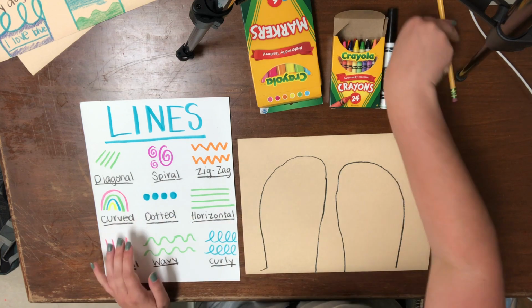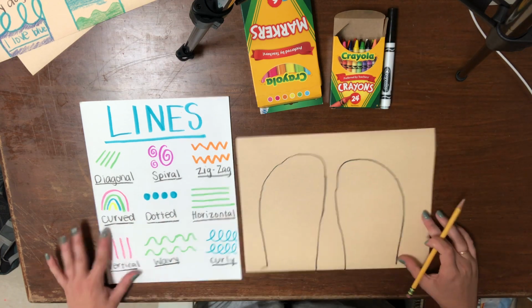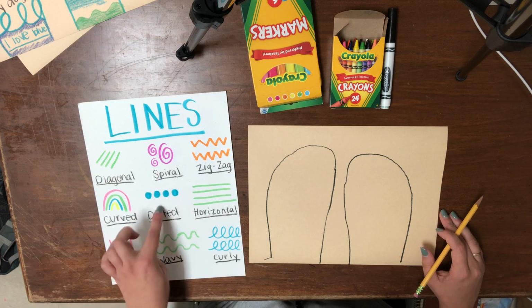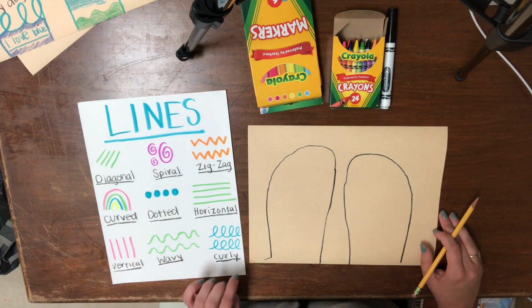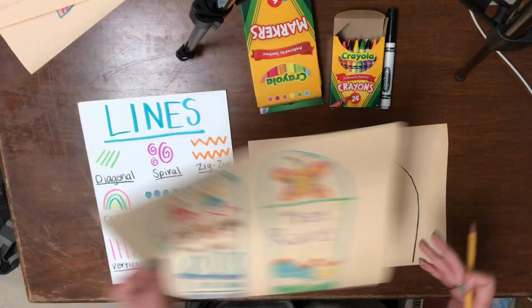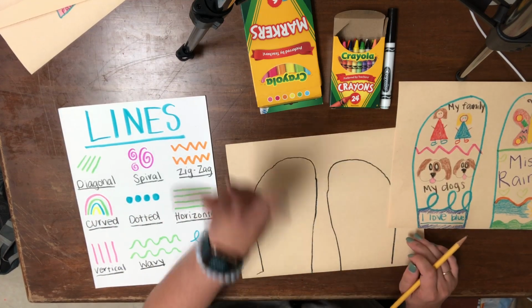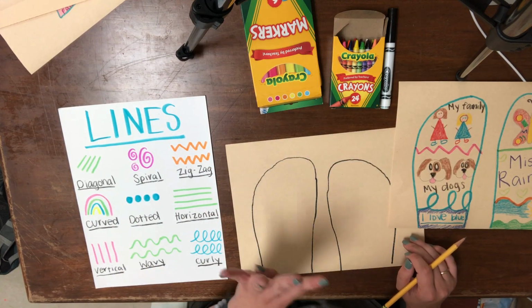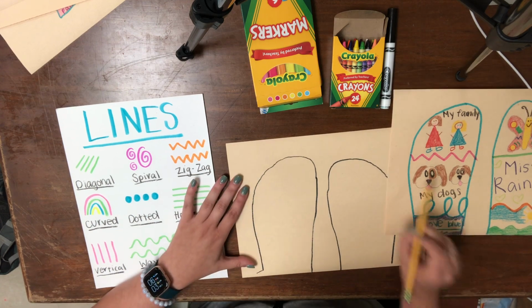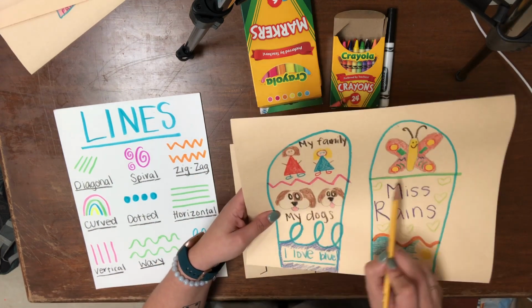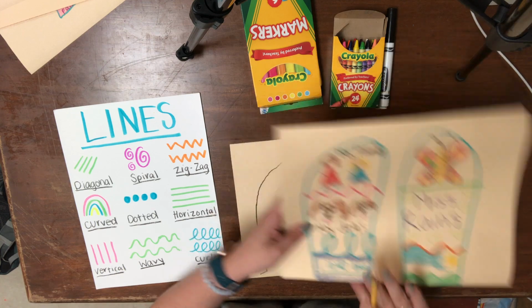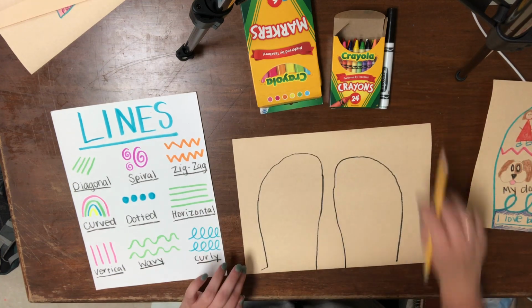Now, the first thing we're going to do is we're going to take our pencil and we're going to choose one of the lines that we like on the line chart. Now, here's my example just so we can see it. And what you're going to do is you're going to draw 4 lines, 4 total. And so I have one line right here. I have 1, 2, 3, 4 lines. Okay? So I'm going to start with my lines first.